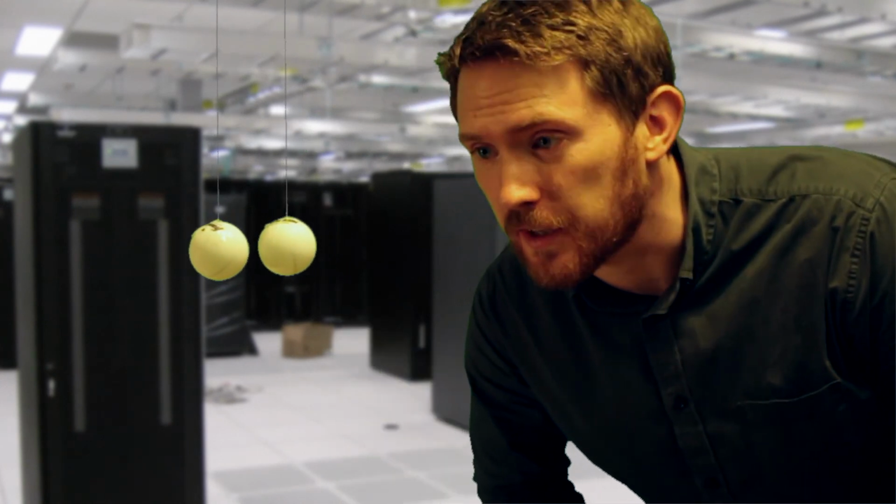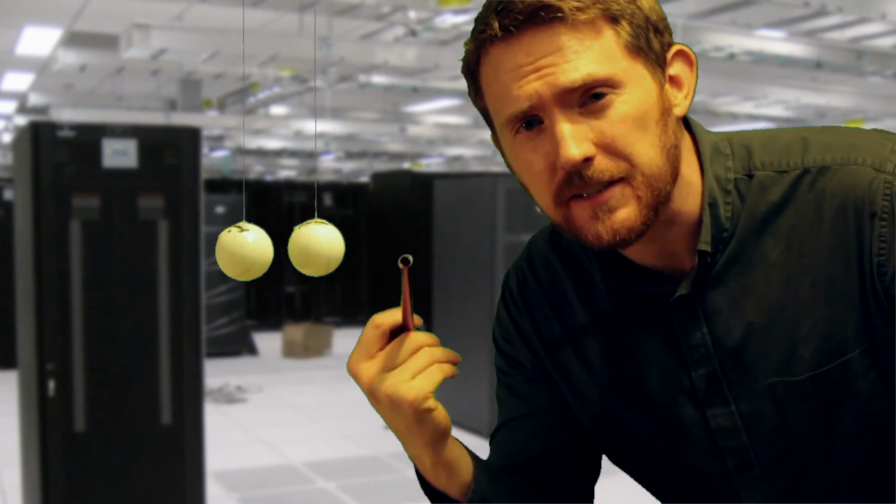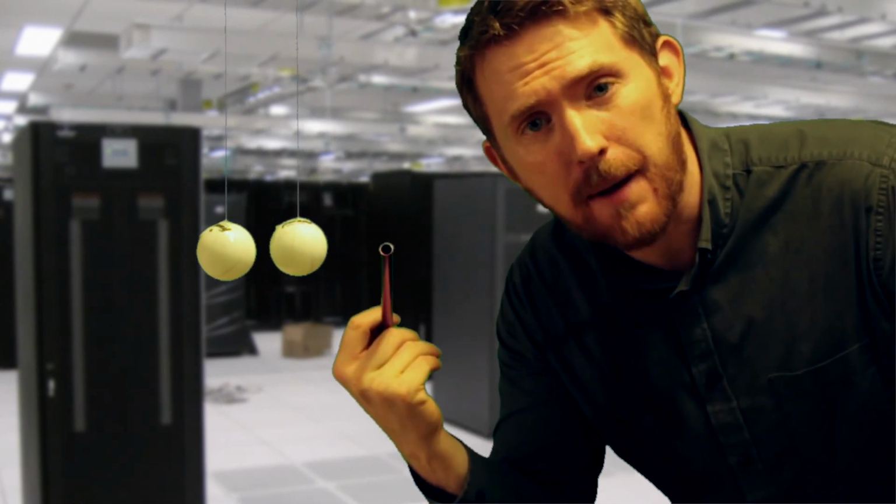Well, to answer that, we're going to do a quick little demonstration. Here we have two ping pong balls suspended from the ceiling about a ½ inch apart. I'm going to take this straw and blow high velocity air between them, and let's see what happens.